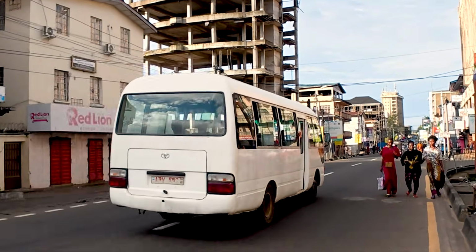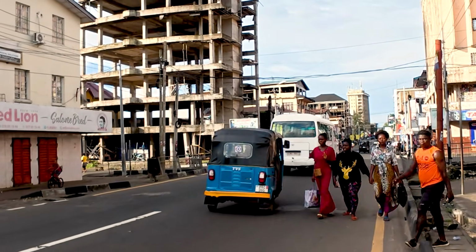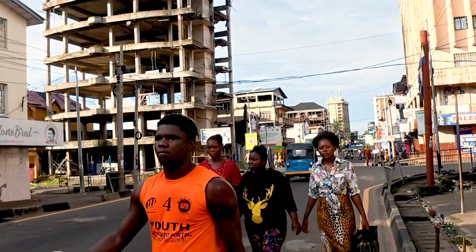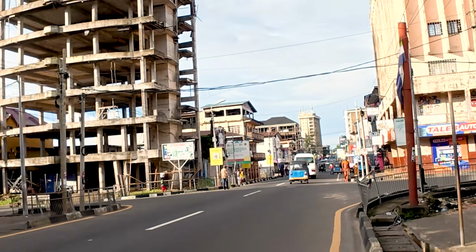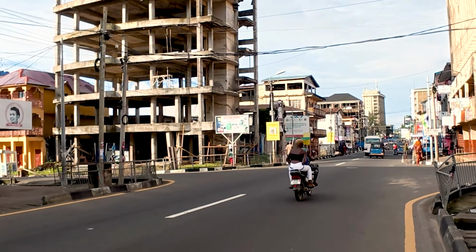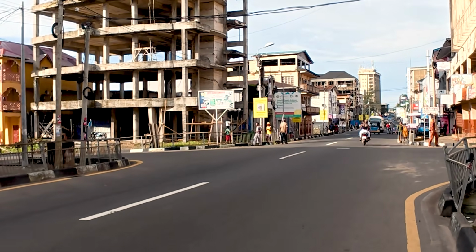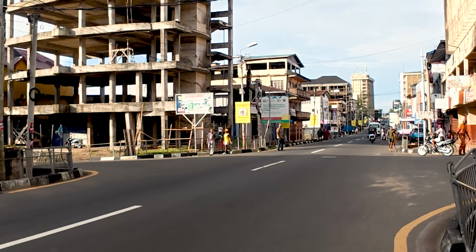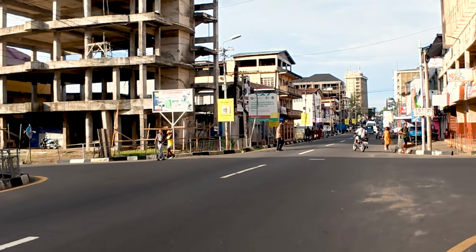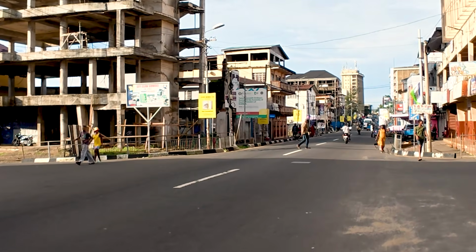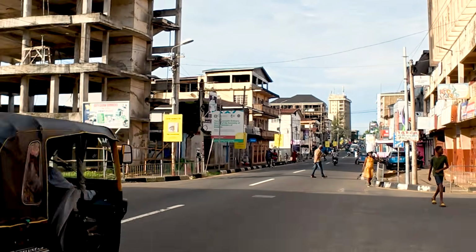Sometimes it's good just to take this walk with me and see how your city or your country has changed. And if you've never been to Sierra Leone, at least you get a glimpse of what it looks like and feels like being in Freetown on Sundays.